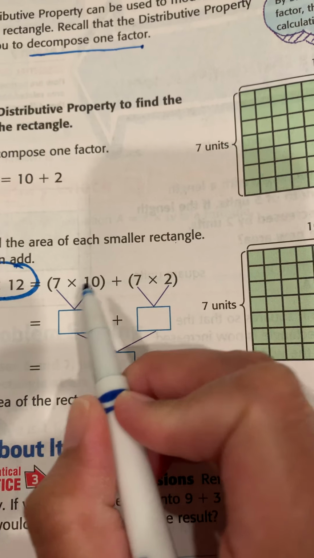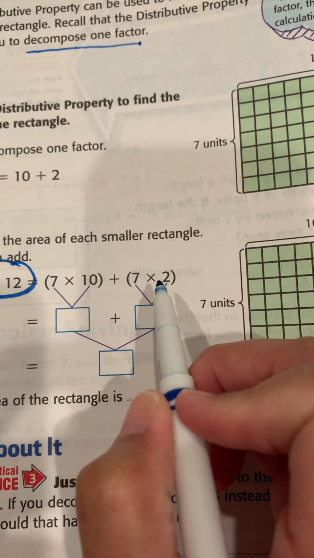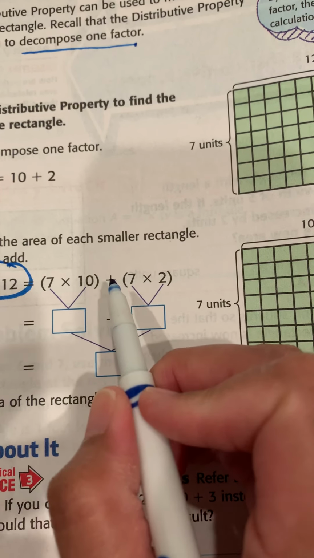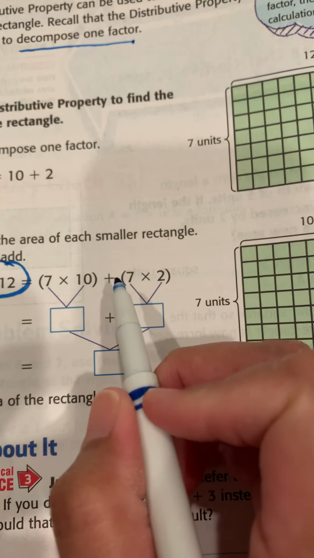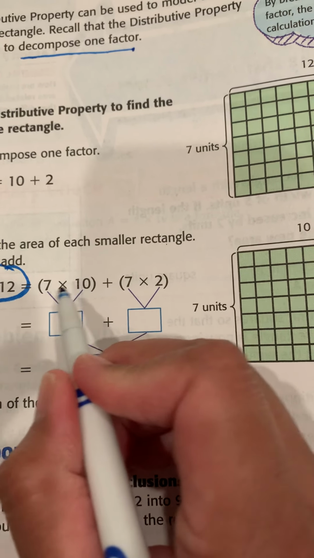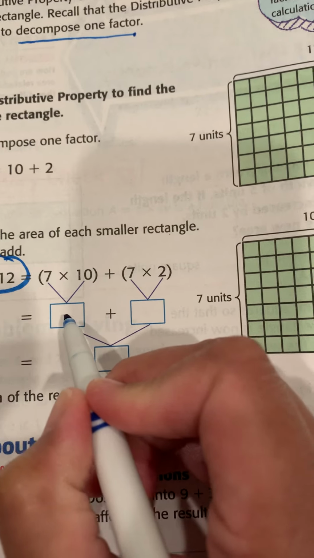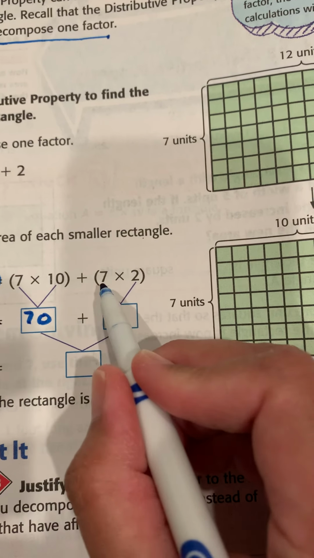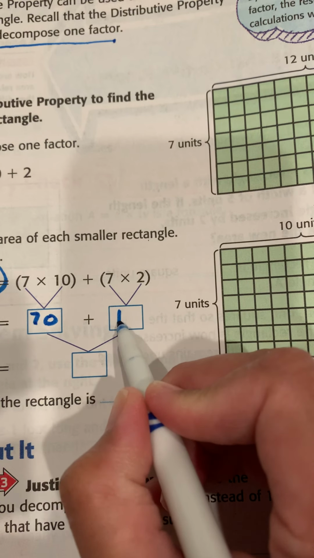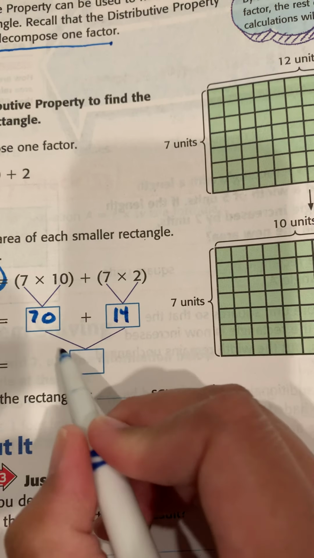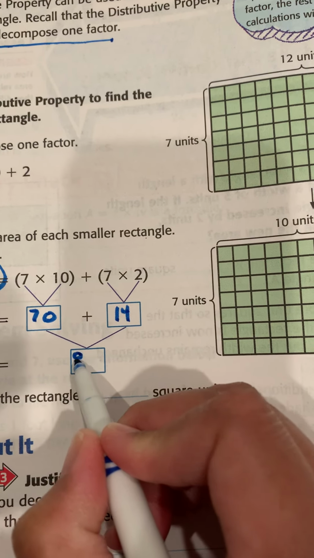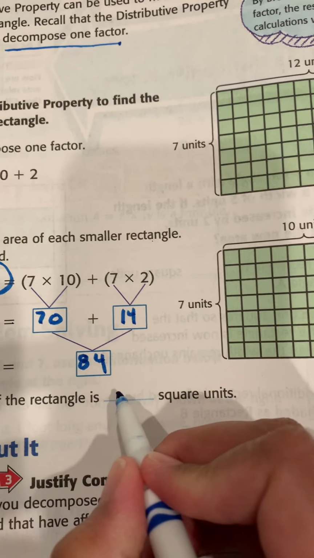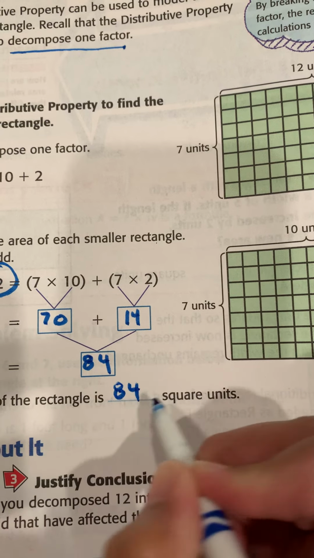So you're making two mini multiplication problems, which are easier for you to solve, and then you have an addition symbol in between, and you're adding. So you do 7 times 10, which will give you 70. And here you'll do 7 times 2, which will give you 14. And then you're going to add them together to get 84. Okay, so it would be 84 square units.